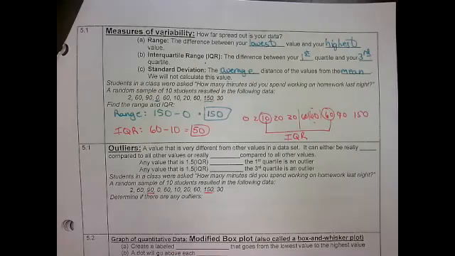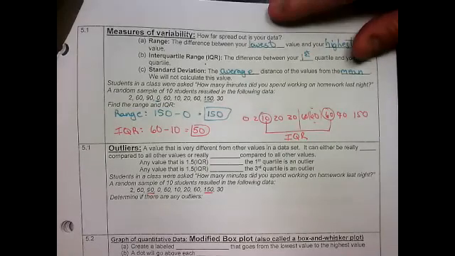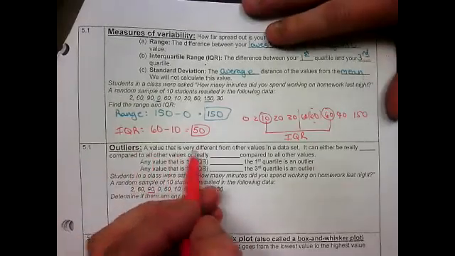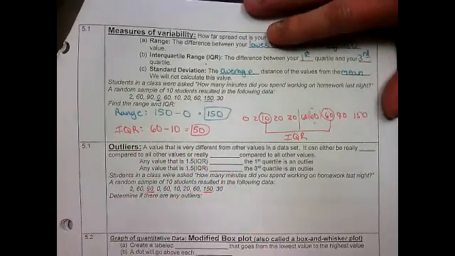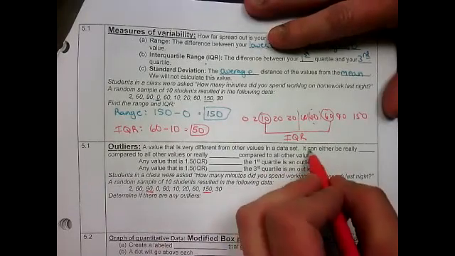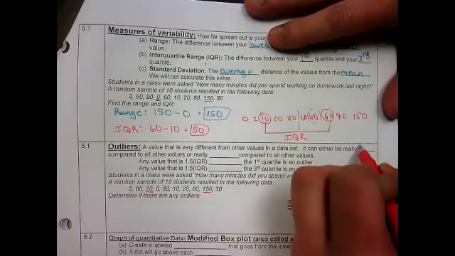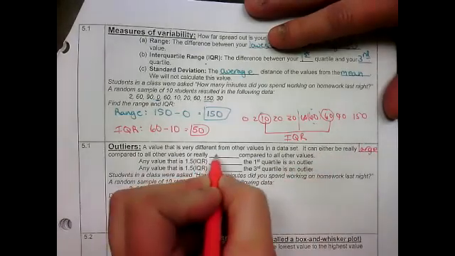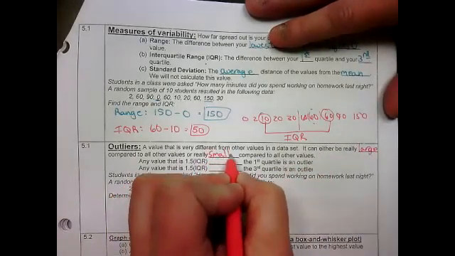You're going to say, something must have been wrong with this. So this relates to science as well as math and statistics, because these are data points that we don't want to include since for some reason they're way different than the others. An outlier is a value that is very different from other values in a data set. It can be either really large or really small compared to other values.